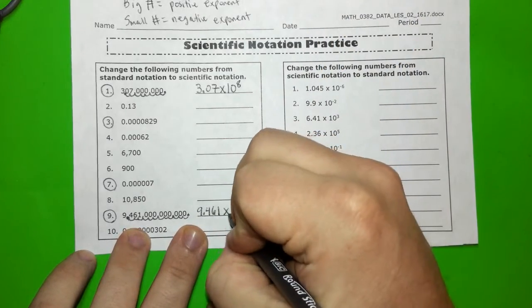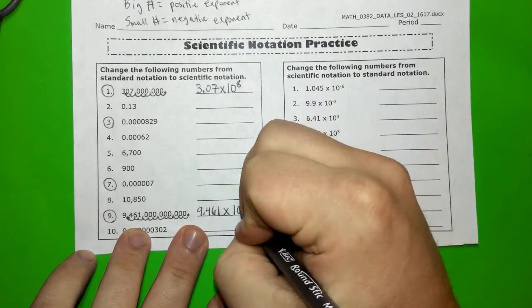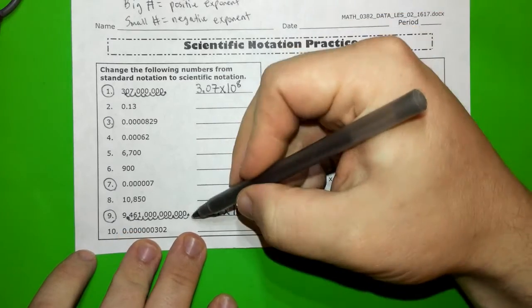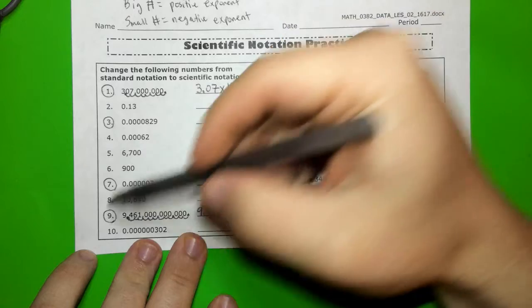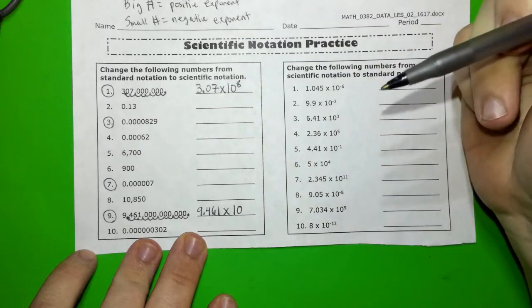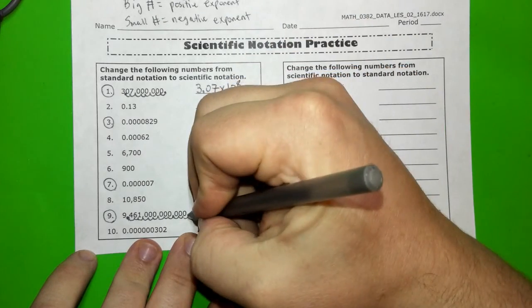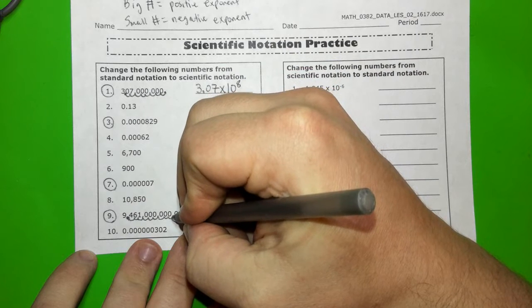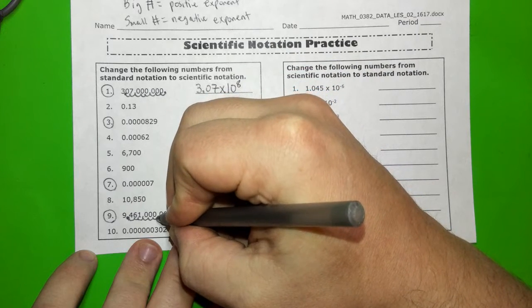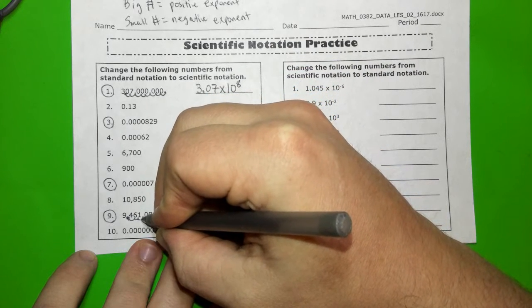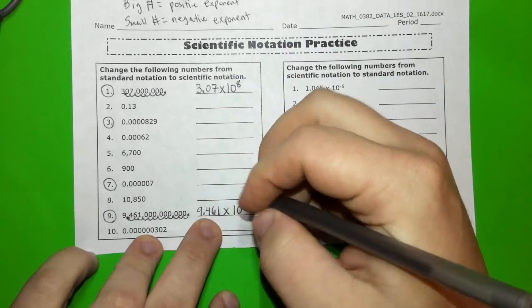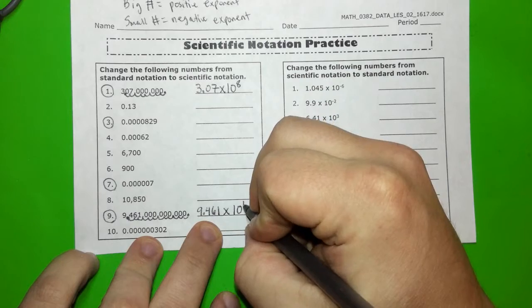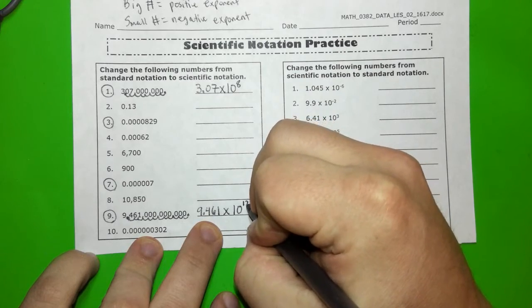Then I'm going to multiply that by 10. Now I'm going to count to figure out what my exponent is going to be. This is a really big number, so I'm going to have a positive exponent. I'm going to count 1, 2, 3, 4, 5, 6, 7, 8, 9, 10, 11, 12. So this would be 9.461 times 10 to the 12th power.